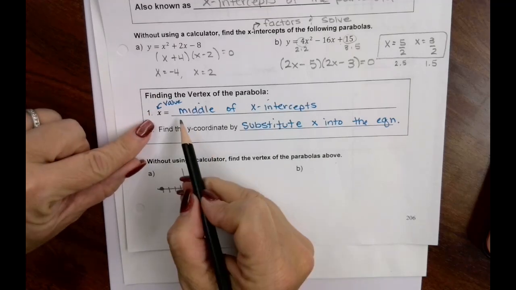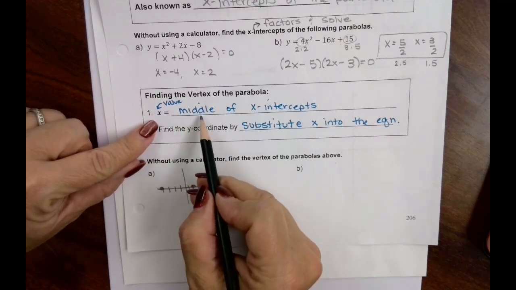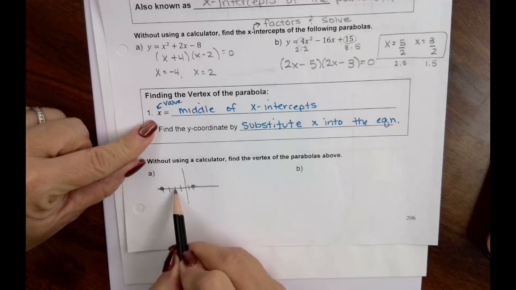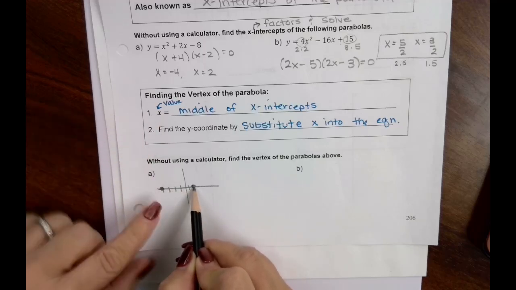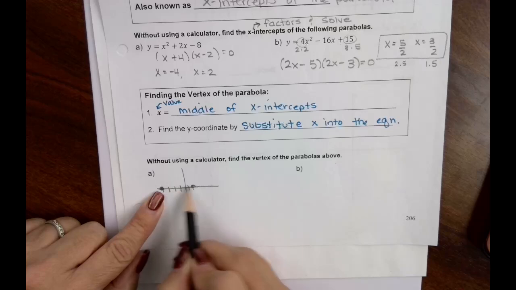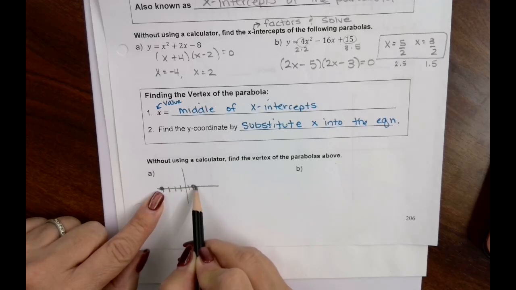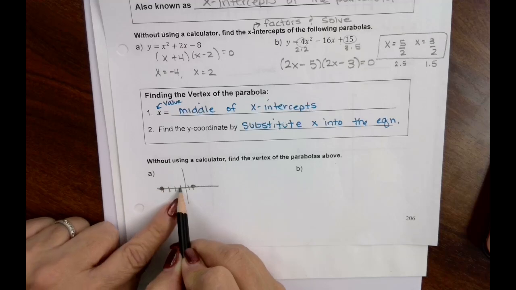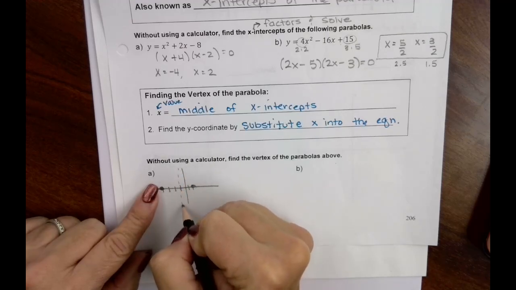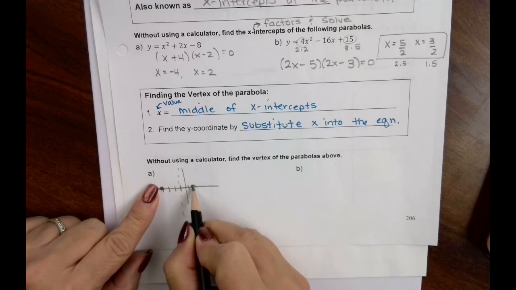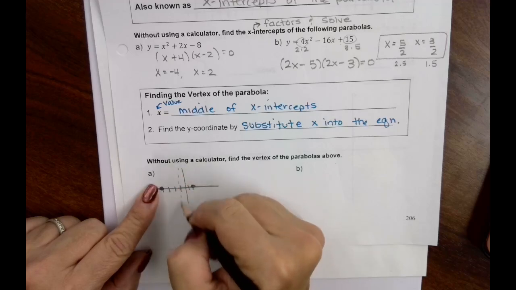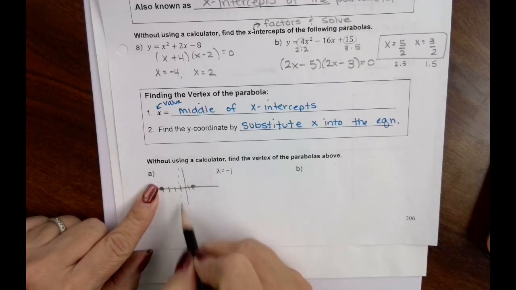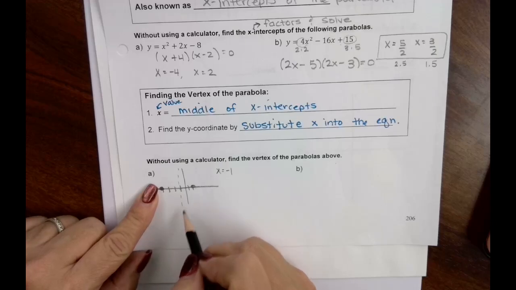So step 1, x is the middle of the x-intercepts. Well, here's an x-intercept and here's an x-intercept. If I count 1, 2, 3, 4, 5, 6, the distance between them is 6. If I want to go halfway, half of 6 is 3, so I'm going to go 3 this direction and 3 this direction, 1, 2, 3. And this value here at x equals -1 is the middle of my graph.